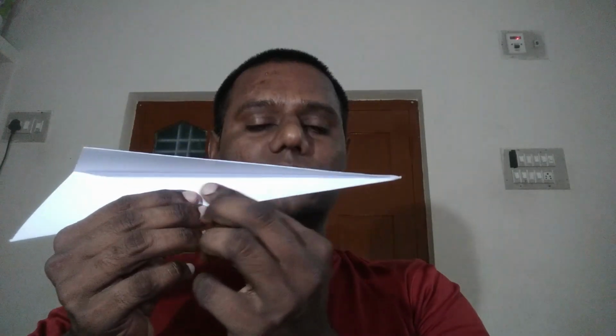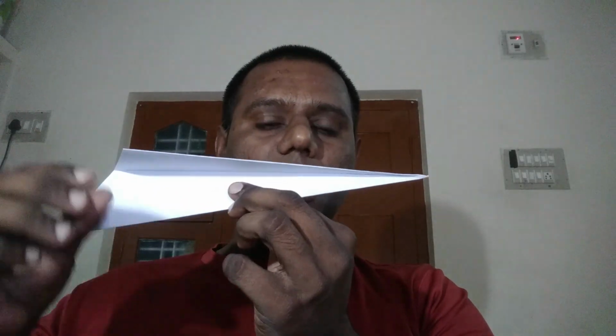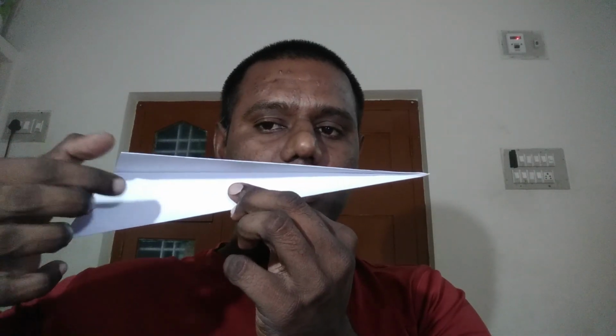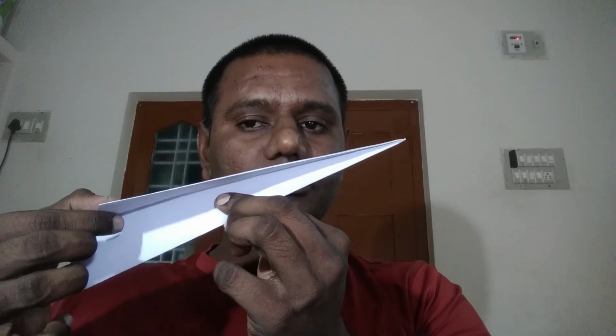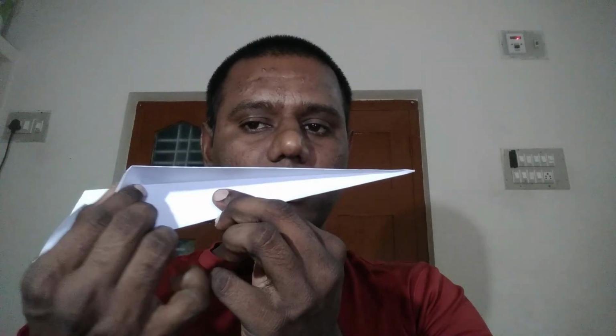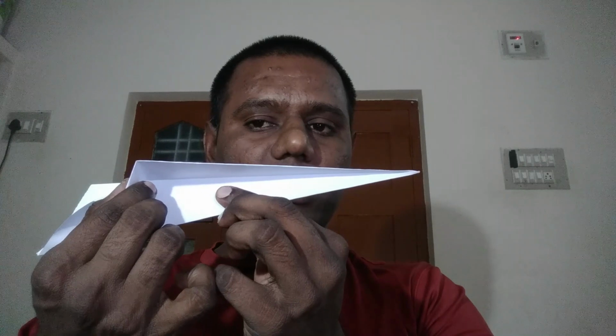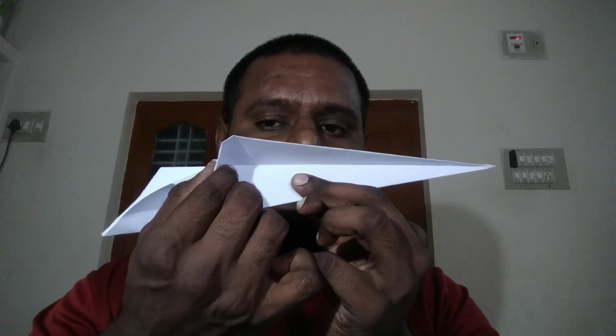Actually, there is nothing called a drag which pulls the aircraft backwards, but it is the force which reduces the thrust of the aircraft. The drag of the aircraft is produced by the wings. When the wings bend down in this direction, there is a friction that is created, hence a drag is created.